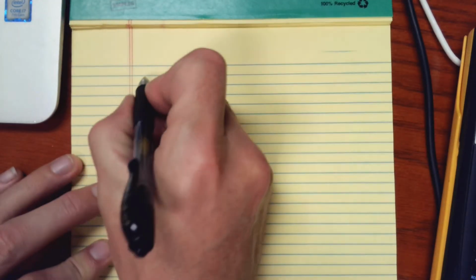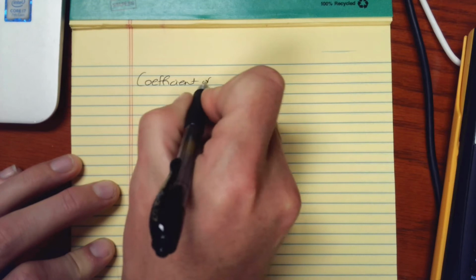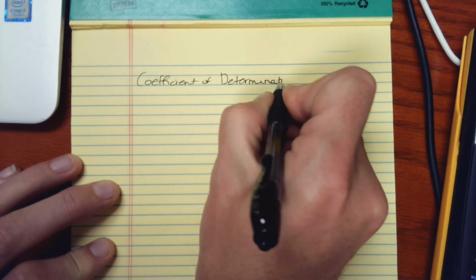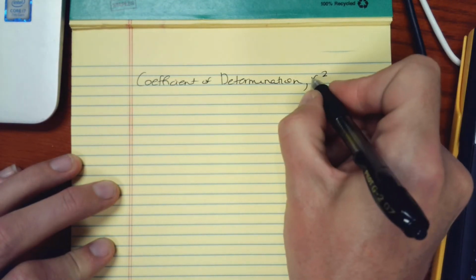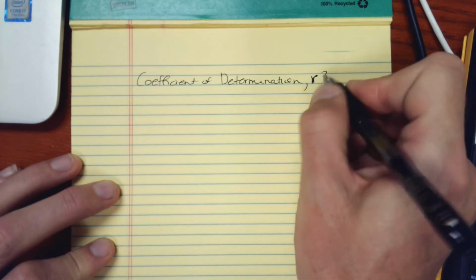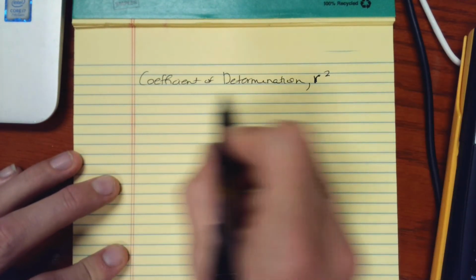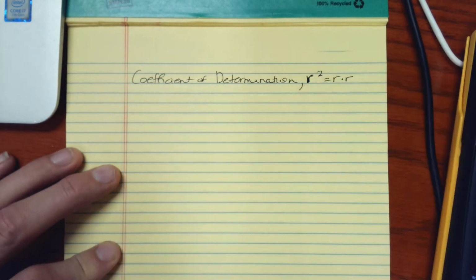The coefficient of determination has the symbol r squared. Now, you may recall that we use the r for the correlation coefficient, and this really is just the square of that value. So it's r times r.